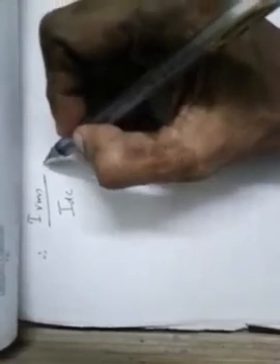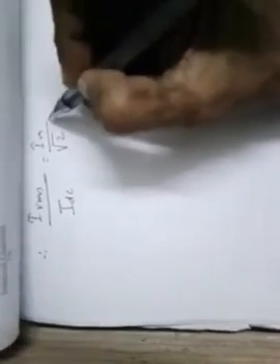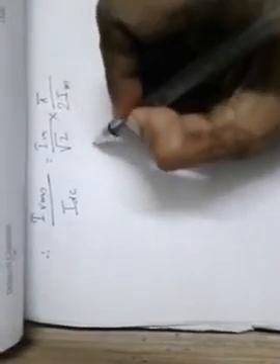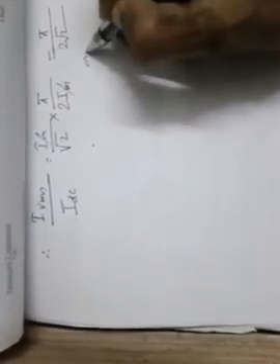Therefore, let us find IRMS by IDC. This is equal to Im by root 2 into pi by 2Im, that is equal to, Im cancels out, pi by 2 root 2, which is approximately equal to 1.11.